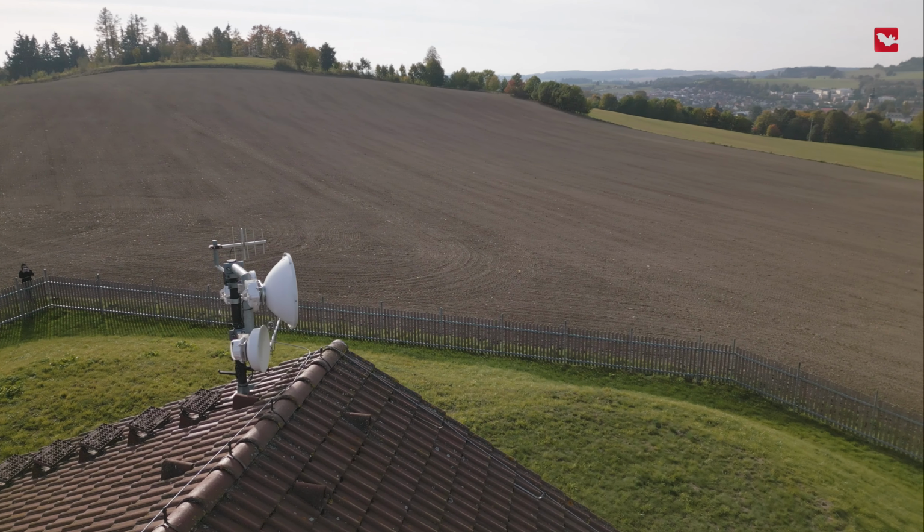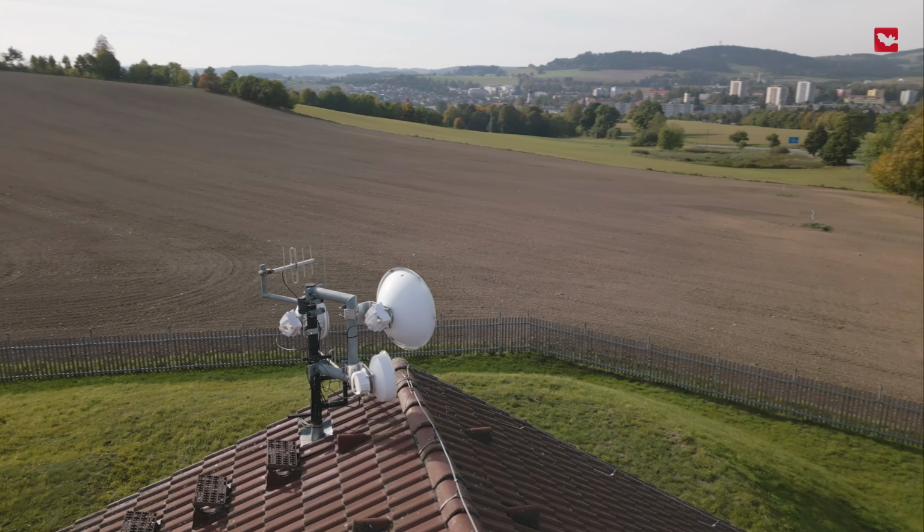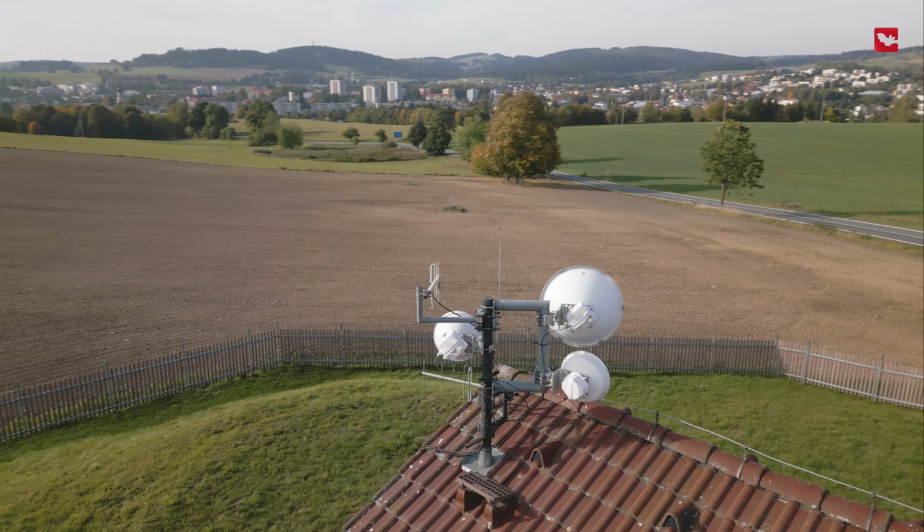Let me start with a bit of theory. Microwave links are a key component of wireless communication systems. They use high-frequency radio waves to transmit data between 2 points, often over long distances. These links, like our RAY3 product family, are commonly used for telecommunications, backhaul connections, and even for providing internet access in remote areas.